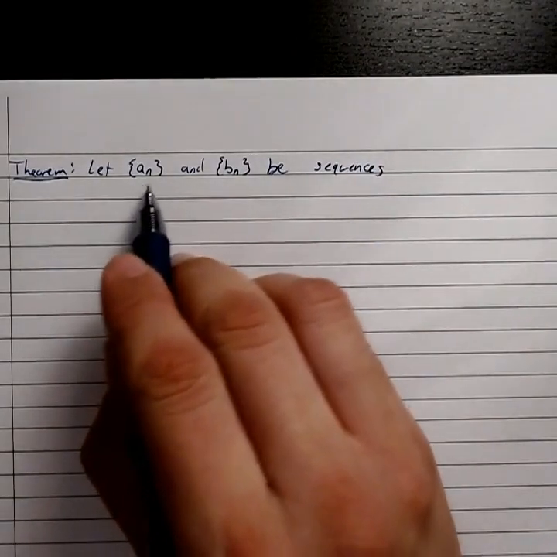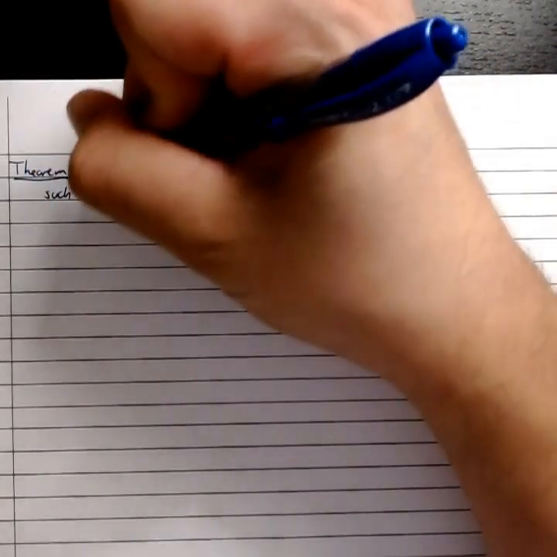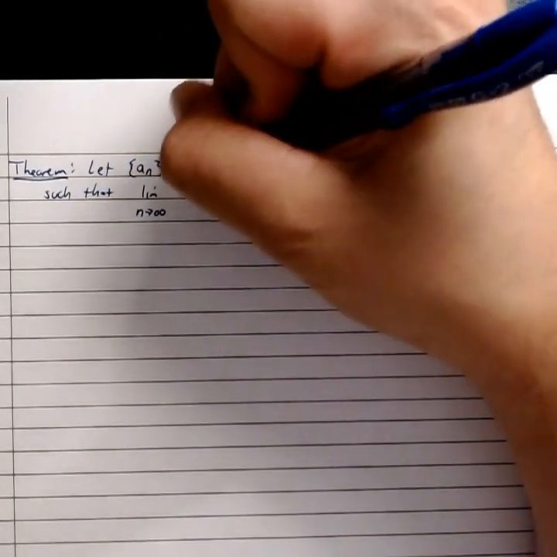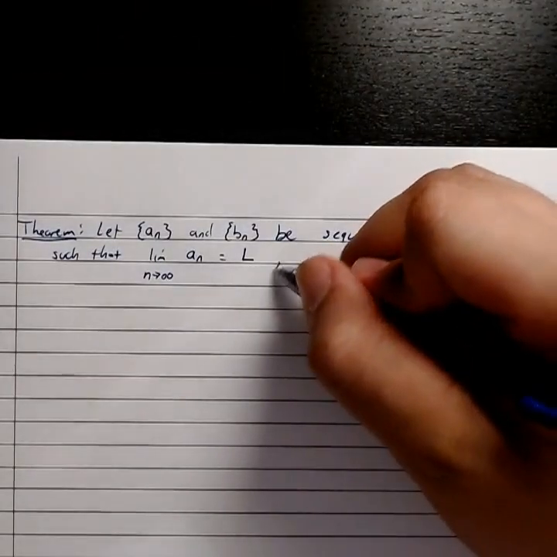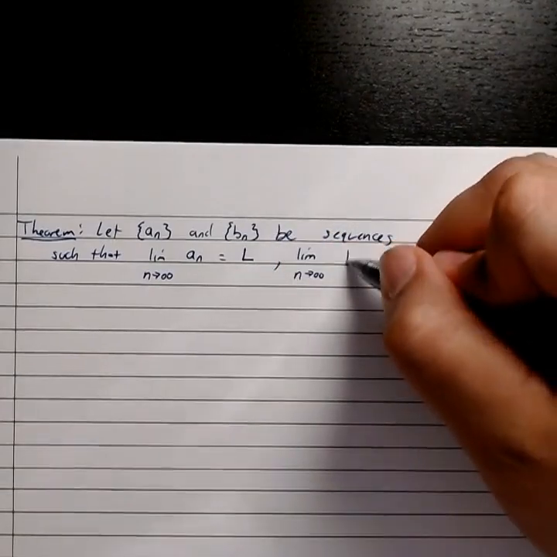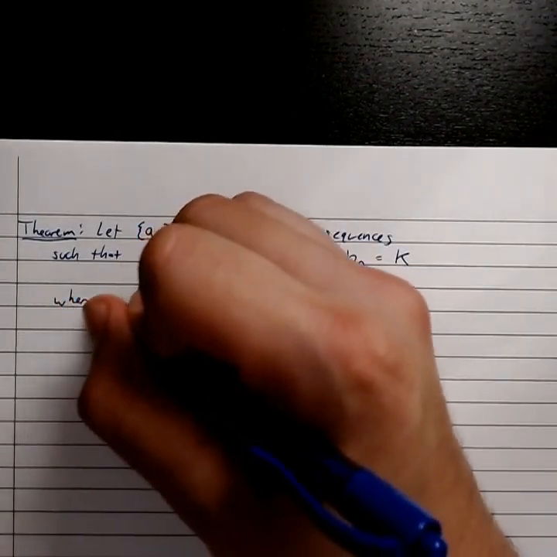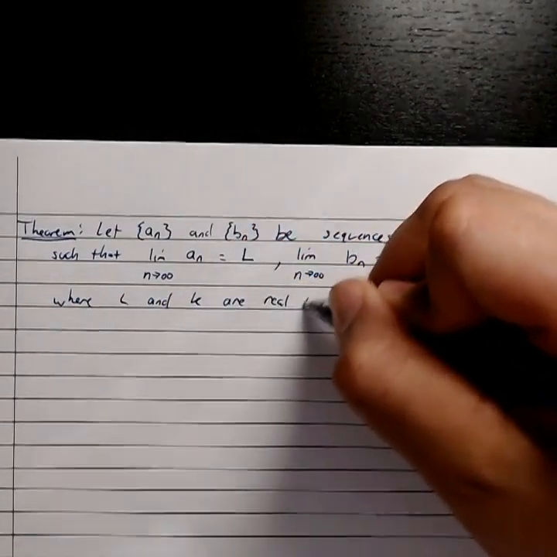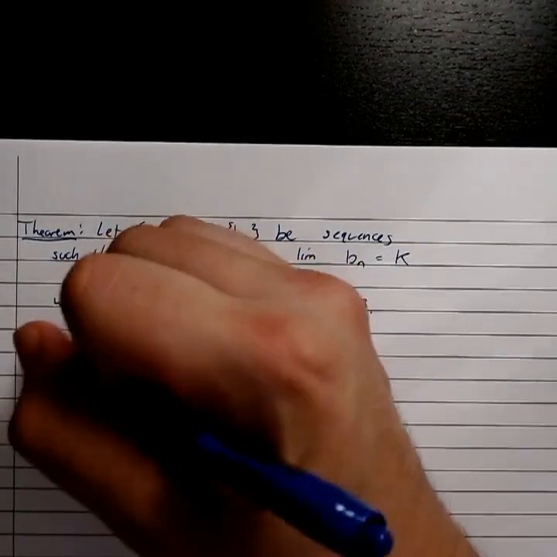So the nth term of this is a sub n, the nth term of this is b sub n, such that the limit as n approaches infinity of the nth term of the first sequence has a limit L, and the limit as n approaches infinity of my nth term of my second sequence is equal to k, where L and k are real numbers. Okay. Then the following things are true.